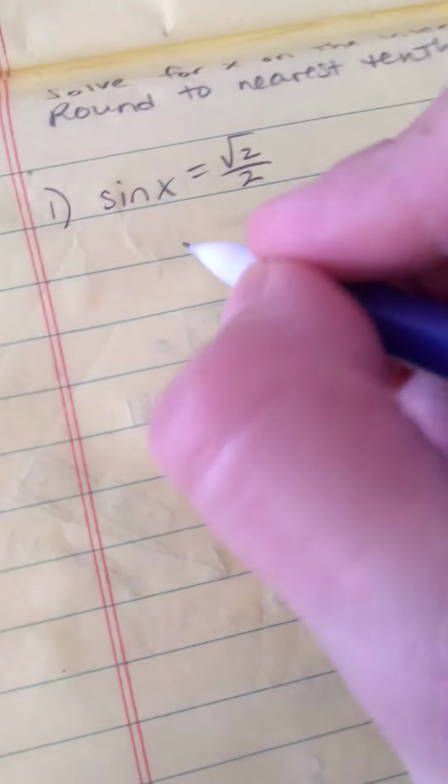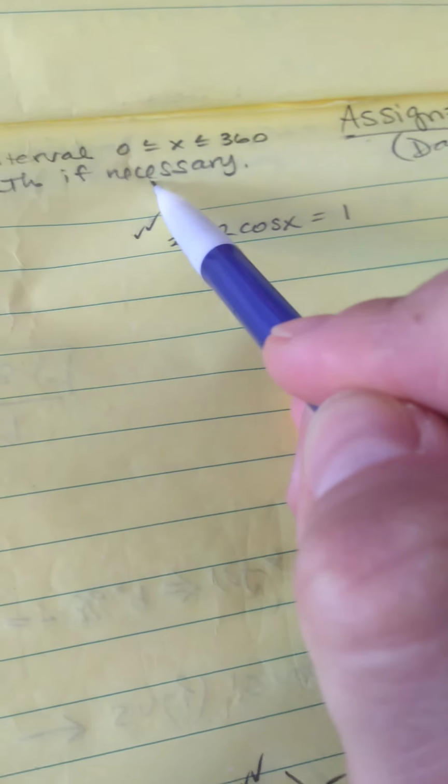As long as your function is isolated, by itself, you're good to go and put that in the calculator. And don't forget, when you're trying to find the angle, you hit the second button and whatever this is, sine, cosine, tangent, and type that number in. So our answer is 45 degrees, but we're told to find the answer from 0 to 360 degrees. So we have to find all possible answers.